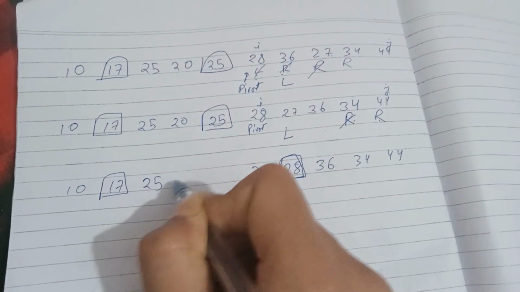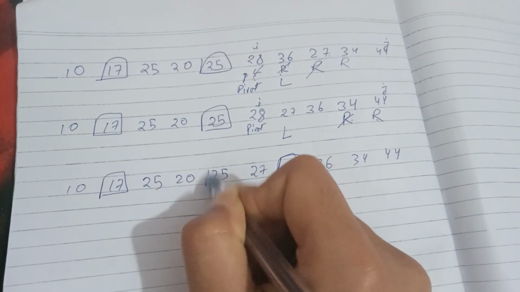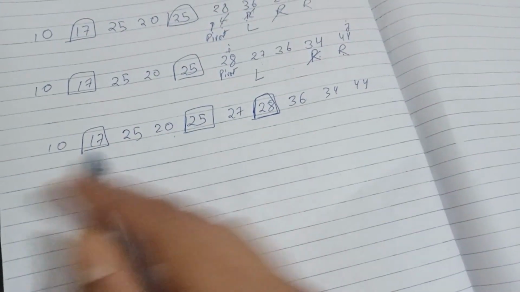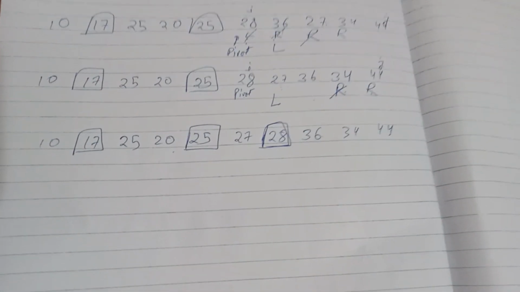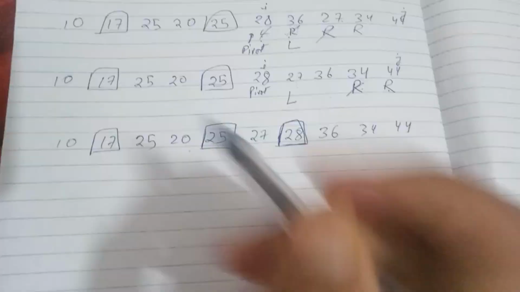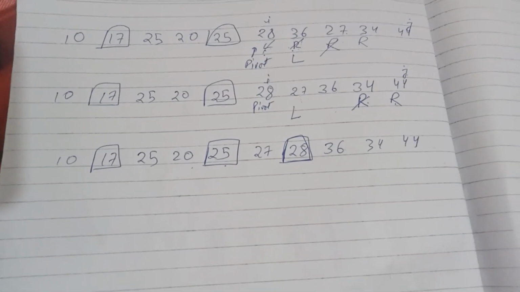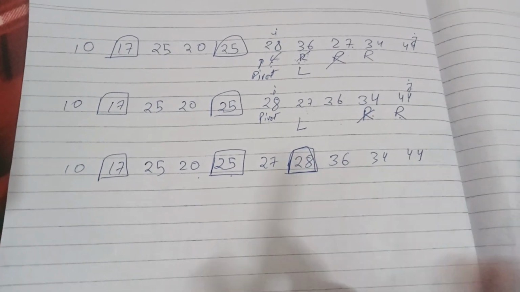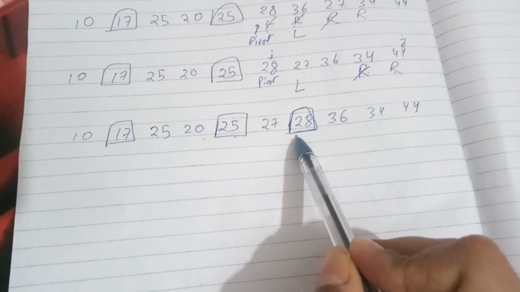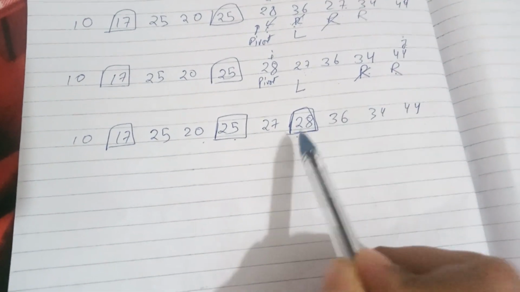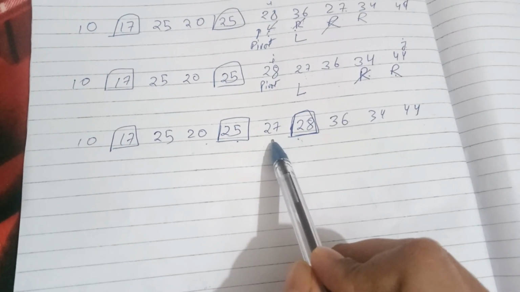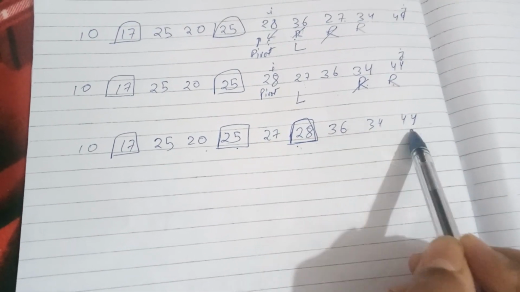Okay, 17, 25, 20, 25. Remember, we do not perform the sorting at the left of 25. Okay, we have to do it. Now we have seen at the left of 28 there are 3 elements, and at the right of 28 there are 3 elements.